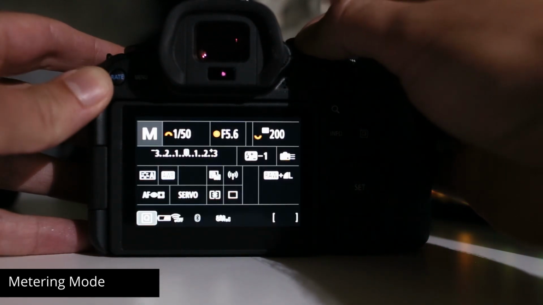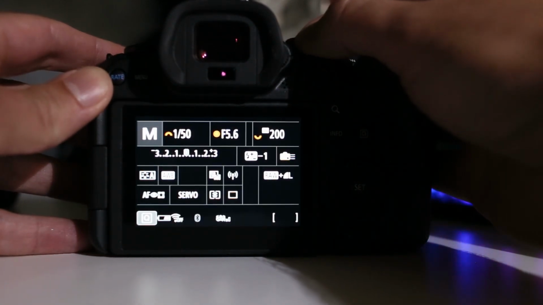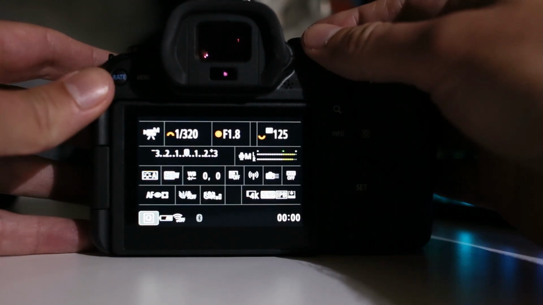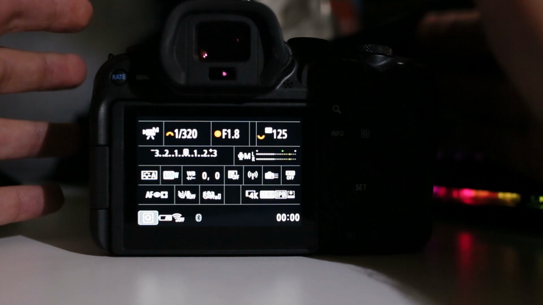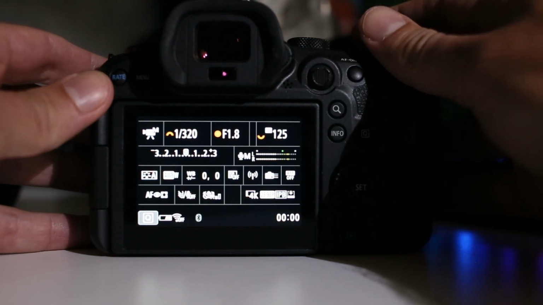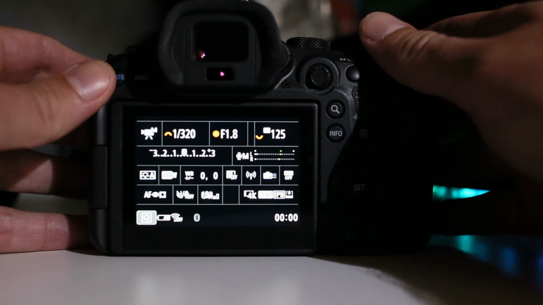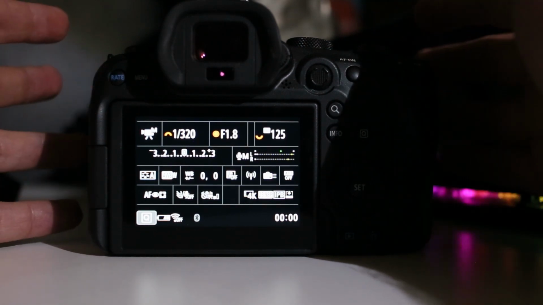If I want something more creative, I'll switch to manual so I have full control of every setting without any automation. The last thing I do is video mode. If I want specific video settings, I'll switch it over to this. And it offers some different settings that I won't talk about today, but those are pretty much the 3 modes I use and the settings I have for my camera.